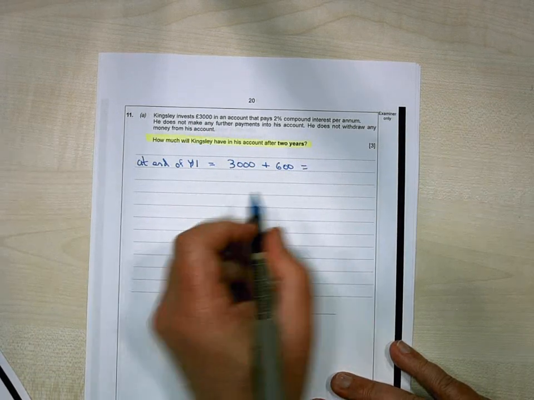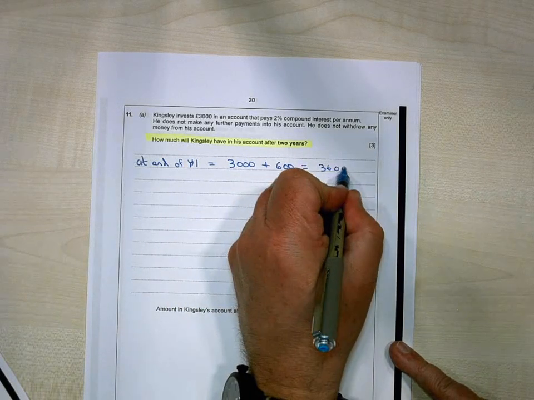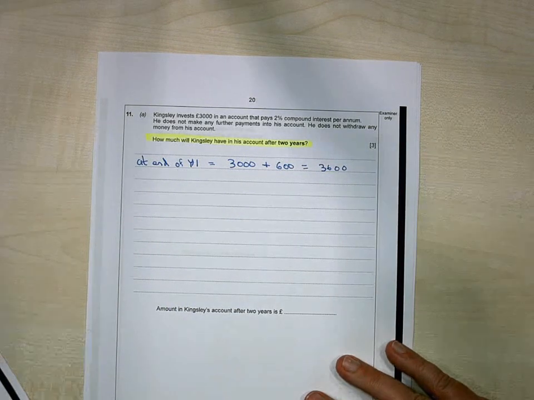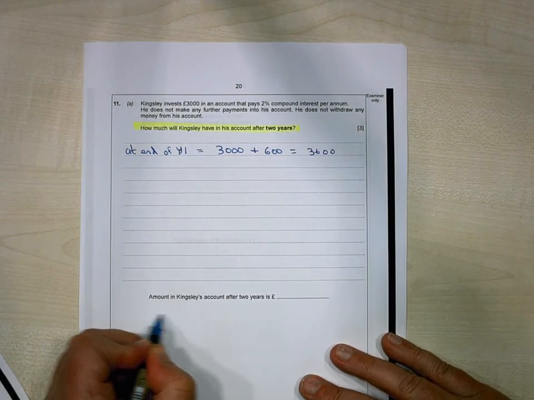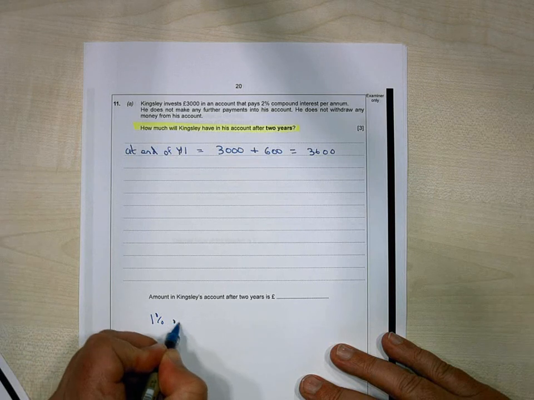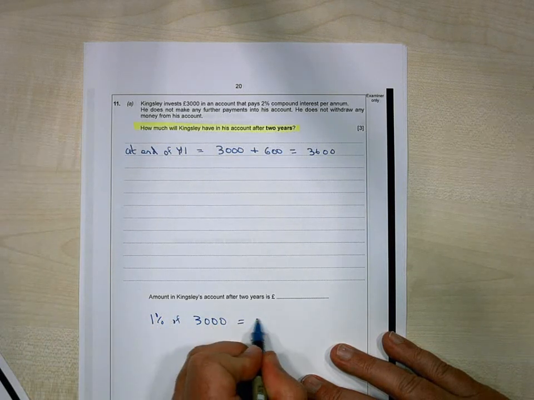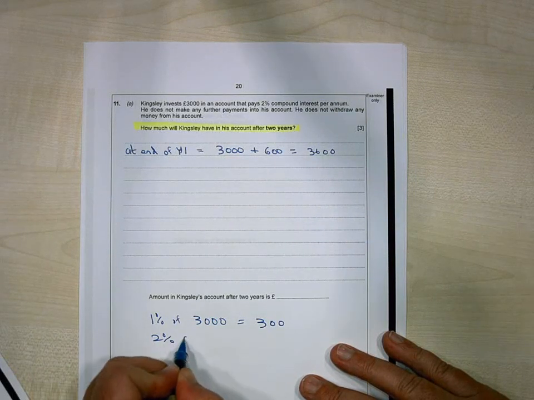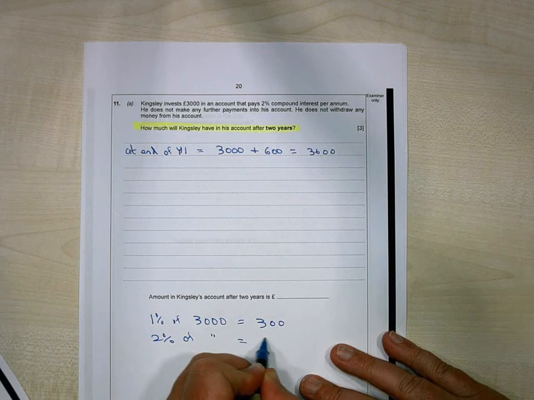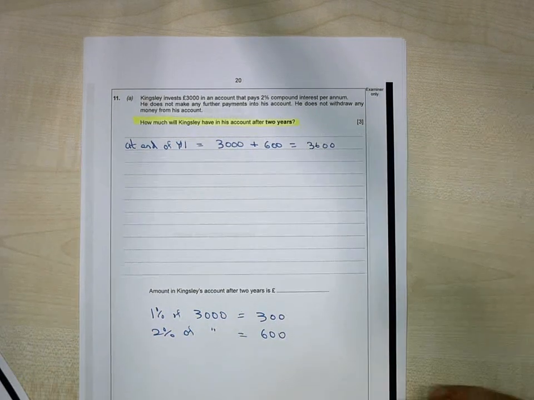So at the end of that first year, they've got 3,600 in their bank. Okay, I'll just do that down here in case you're not sure. So 1% of 3,000, we divide by 10, so it's 300. So 2% will be double that, 600.